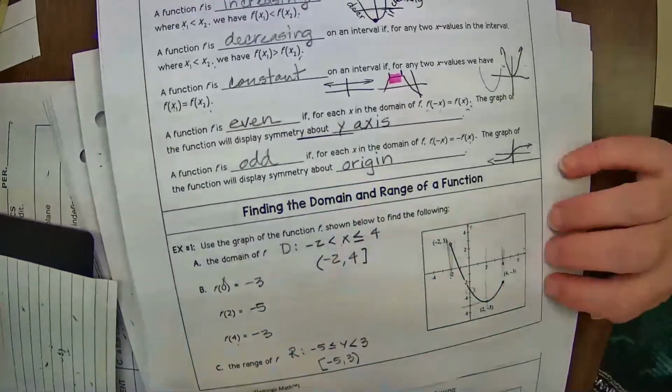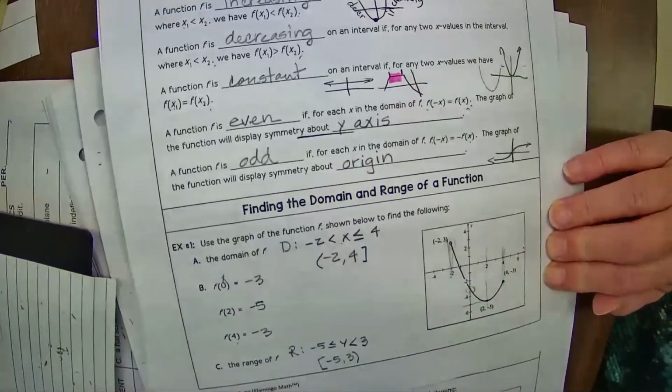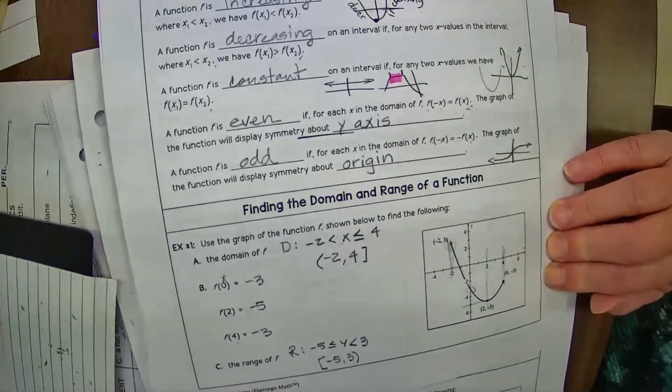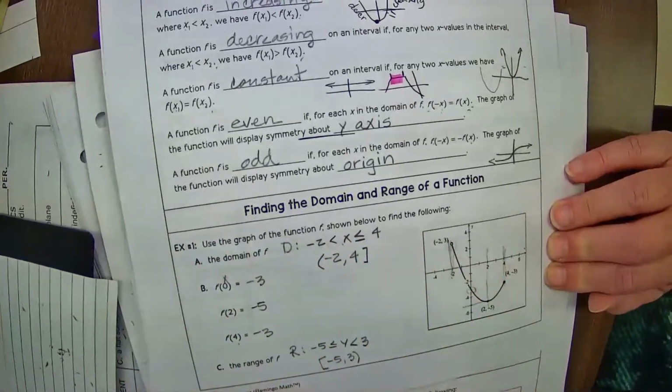Okay. So, intervals and interval notation, evaluating function, function notation.